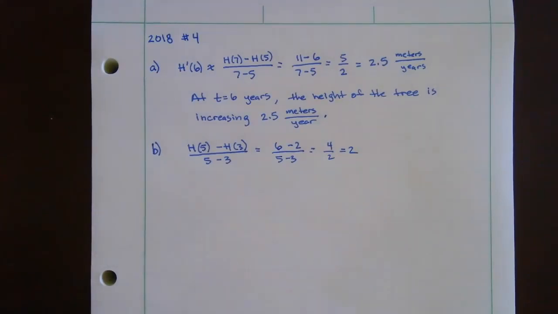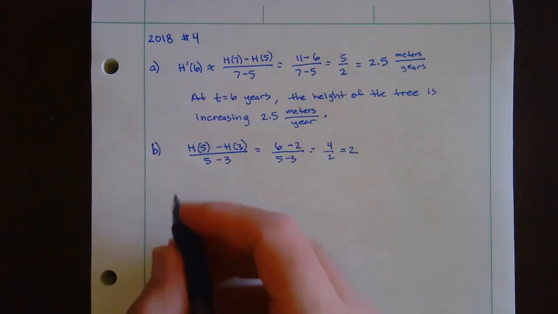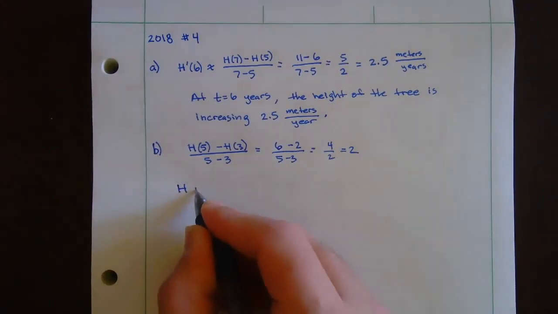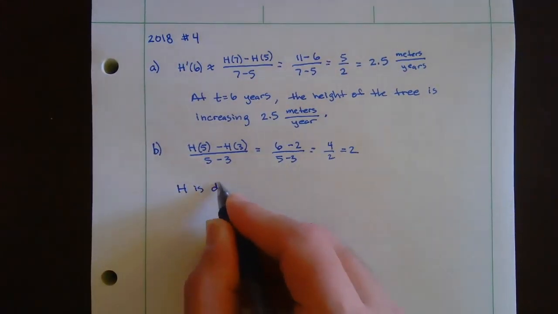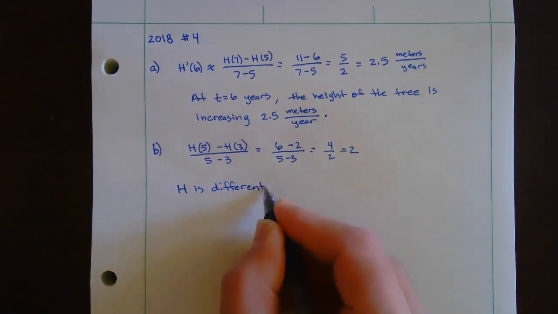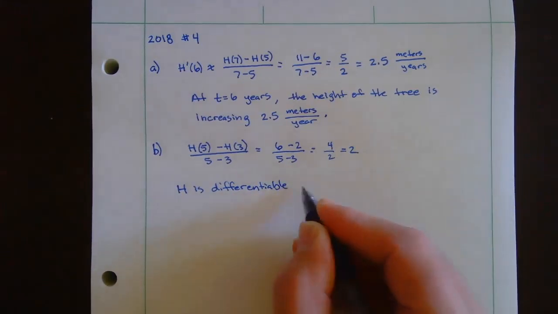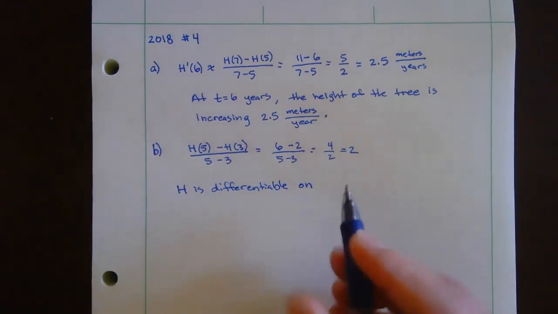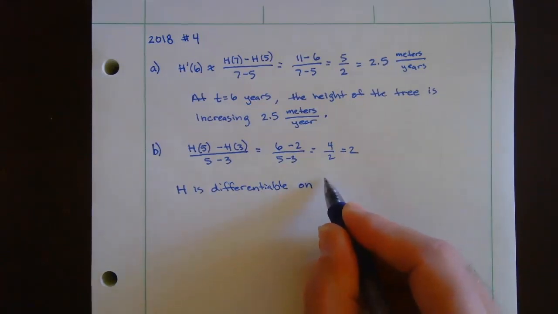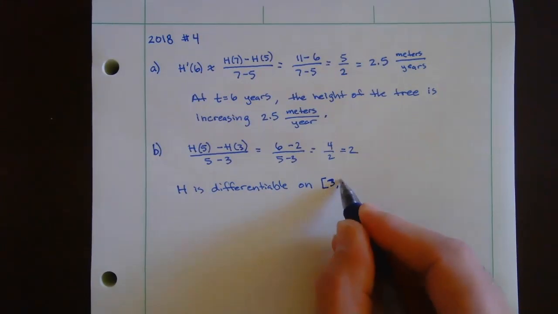So what we have to show, okay, they tell you that h is a twice differentiable function, right? So you have to say, okay, h is differentiable on, and really technically it only has to be the open interval, but we're going to do the closed interval, okay? From 3 to 5.